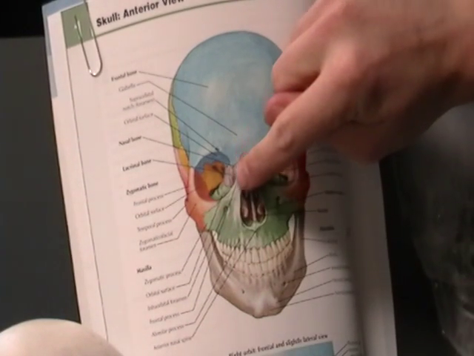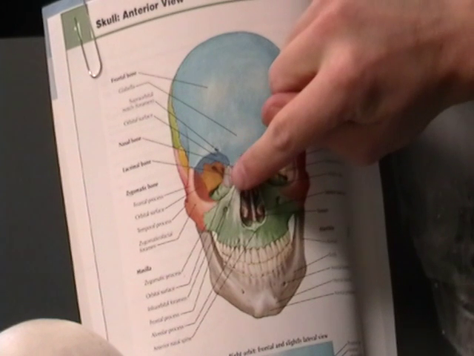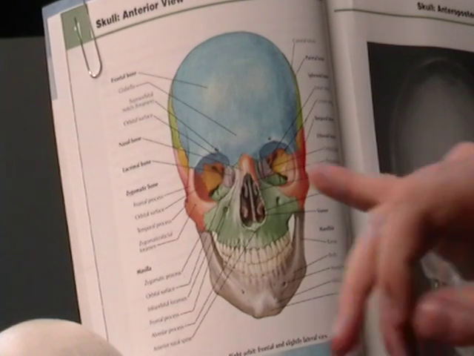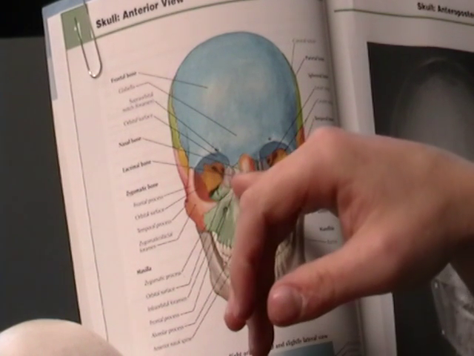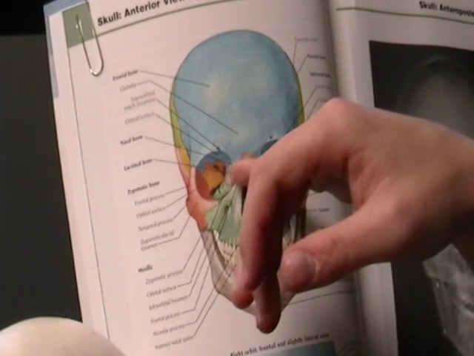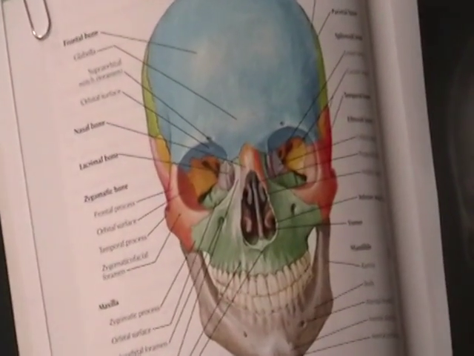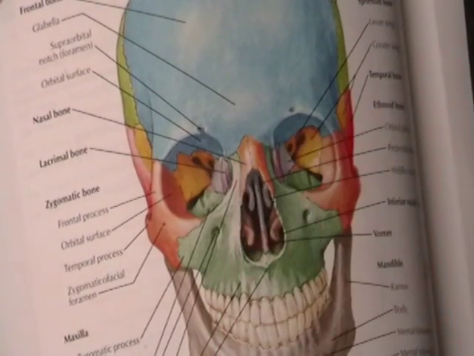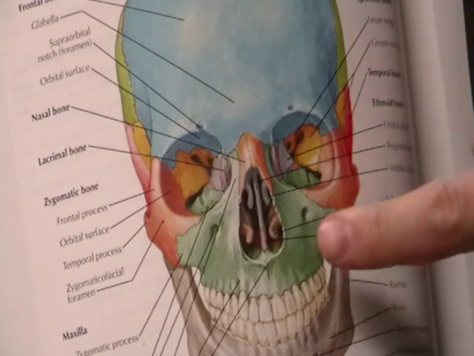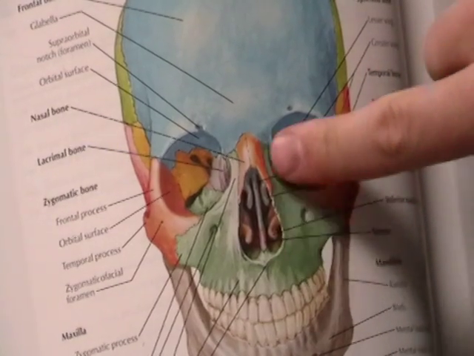And then this little pink portion here, this is your lacrimal bone. Your lacrimal bone. In your lacrimal bone, basically, you have tear glands, and then there are ducts called lacrimal ducts, located around the vicinity of this bone here, that drain into your nasal cavity.